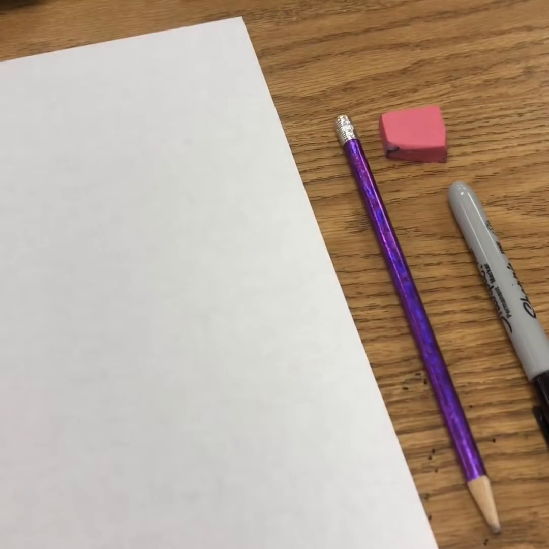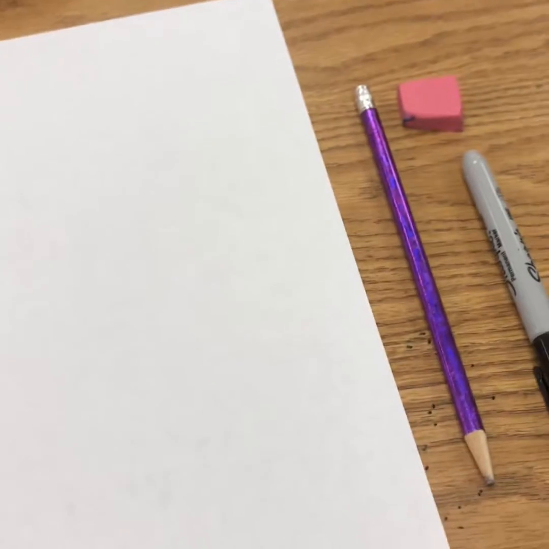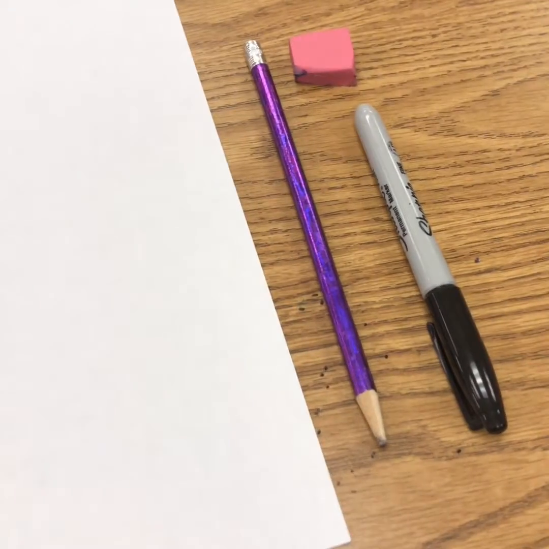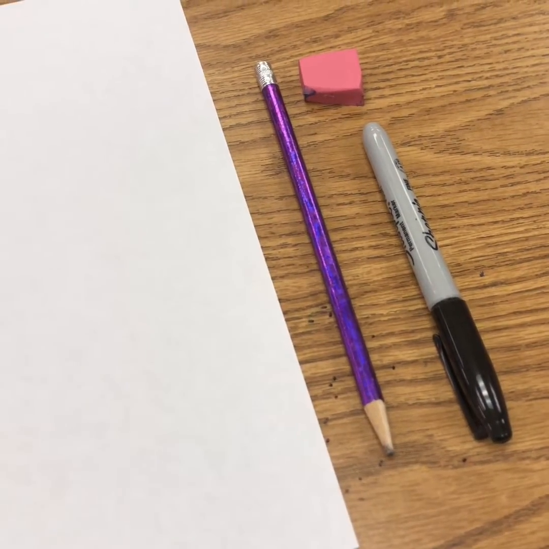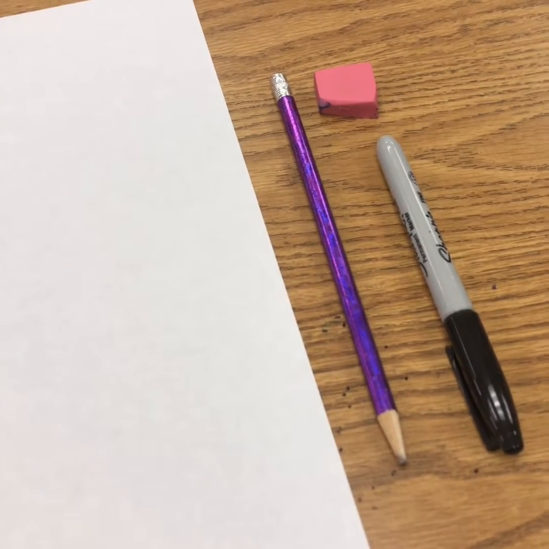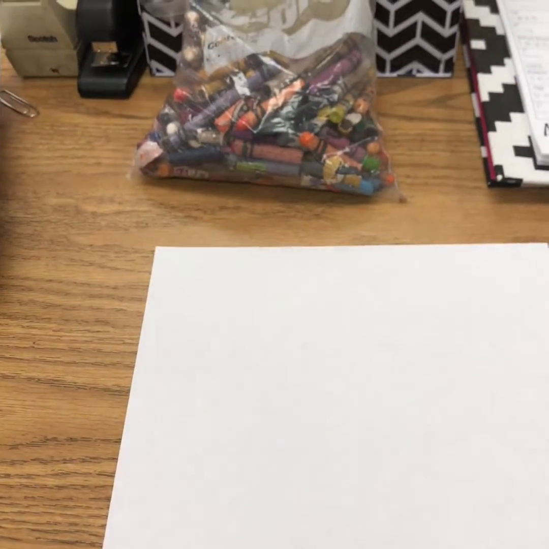So the materials that you're gonna need today, you should have a white sheet of paper, get a pencil and an eraser out of your bin. You will need a Sharpie, so if you sit at the end of the table, grab the Sharpie out of the Sharpie bin and take one Sharpie, pass the bin down, and you will need your crayons in a little bit. So this project is called Name Design. You're going to be using your name to create an abstract artwork.